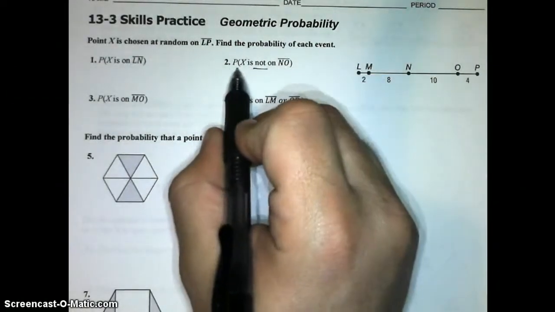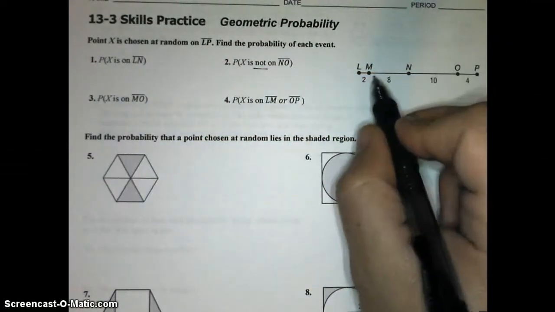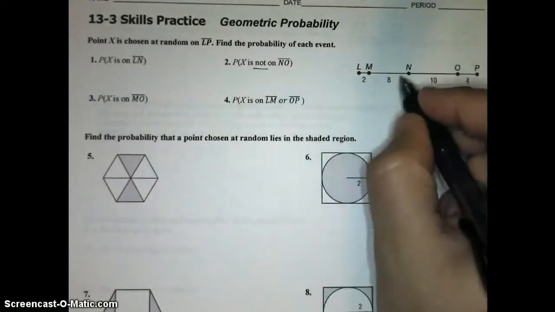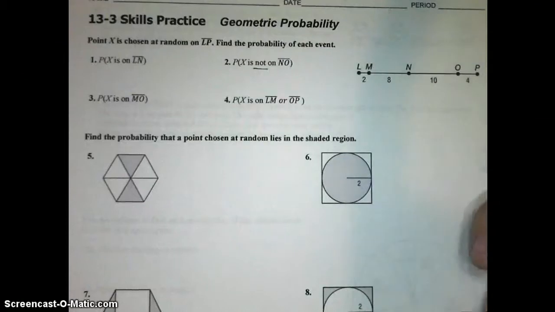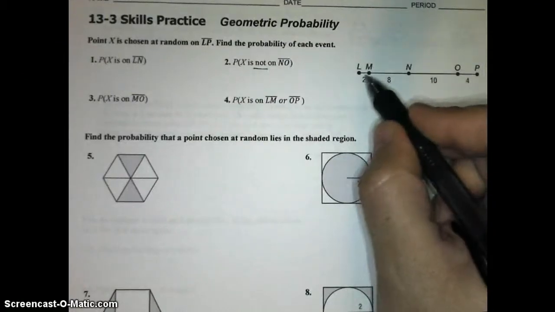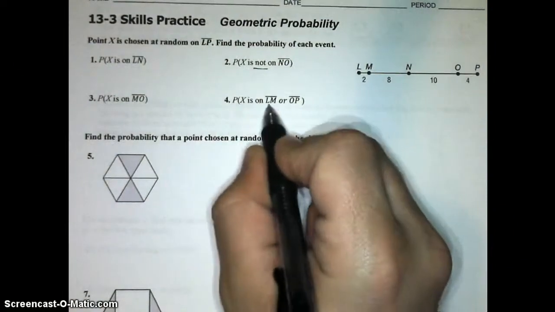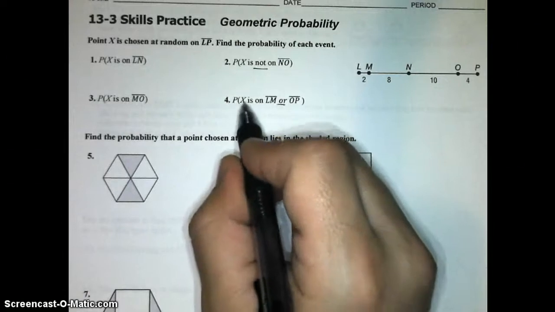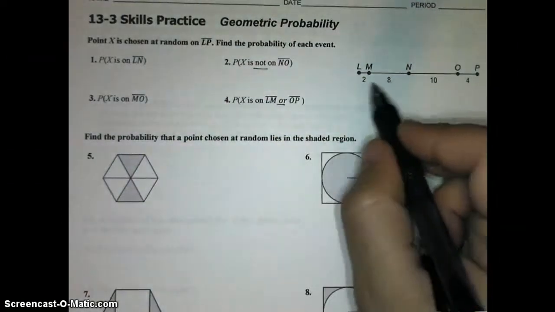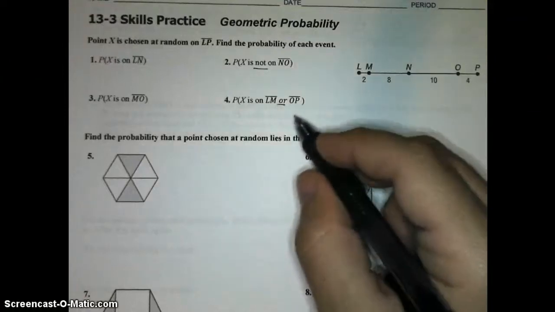Like on number 2, when it says the probability that x is not on NO, we're going to exclude that segment from our sample space to get our event. That means you can have every other possibility except that. And so your favorable outcome, your event, would be the sum of these other segments. And also number 4, when it says LM or OP for our placement of x, that means you would add LM and OP lengths to get your desired outcome.